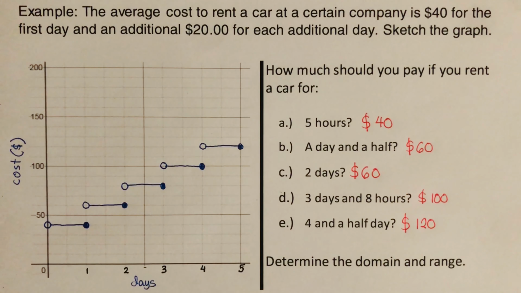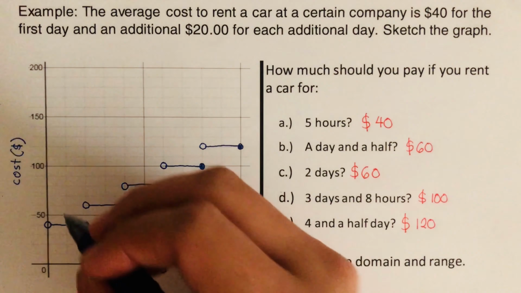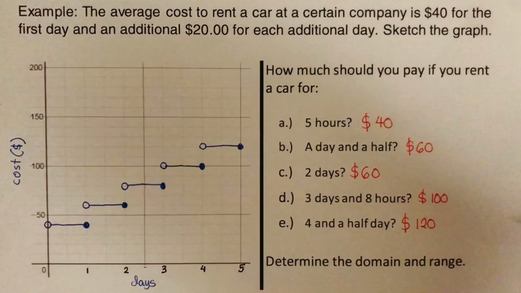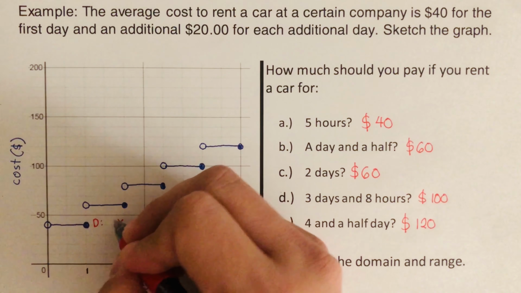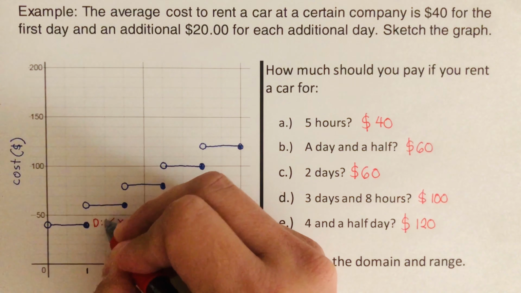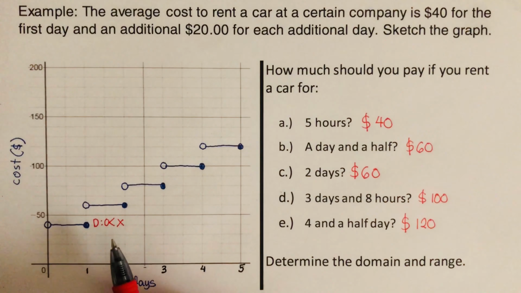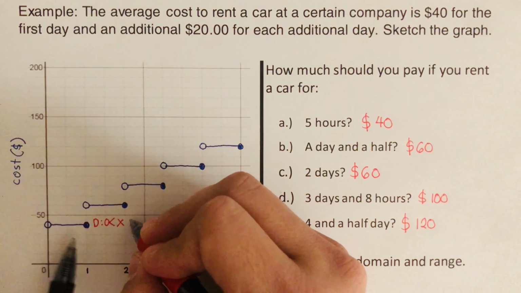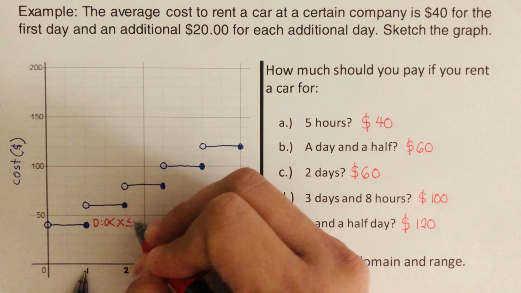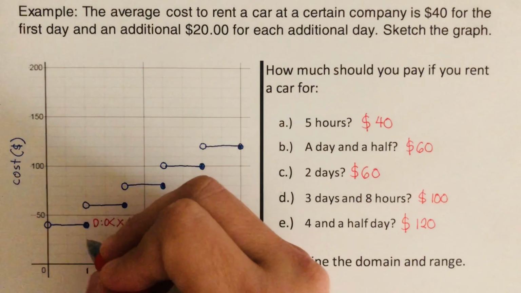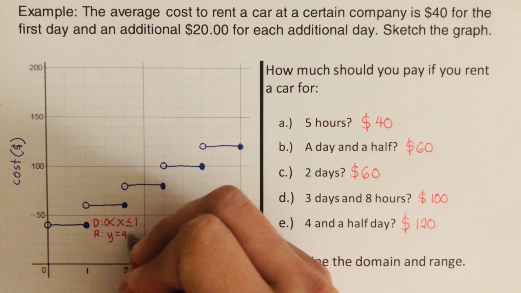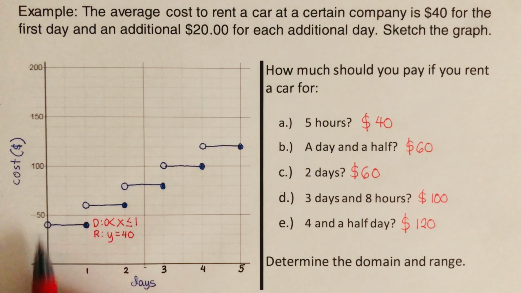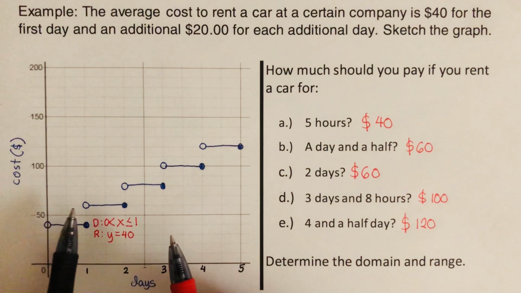So pretty much the same thing for how we find the domain and range for this. So let's start with the domain first. So the domain for this would be x is greater than 0 because that's an open circle. So it's greater than 0, but it's less than or equal to 1. And then the range for this is gonna be y is equal to 40 because that's 40 right there on the y-axis.